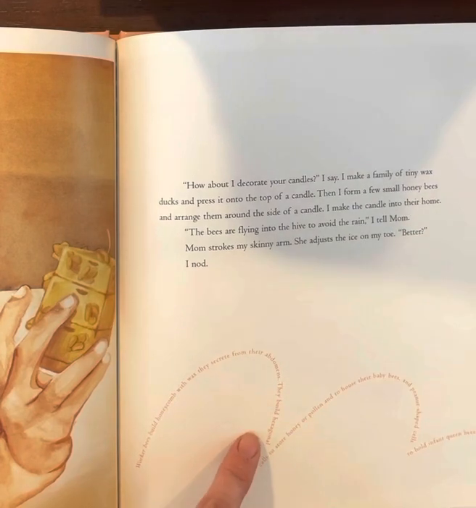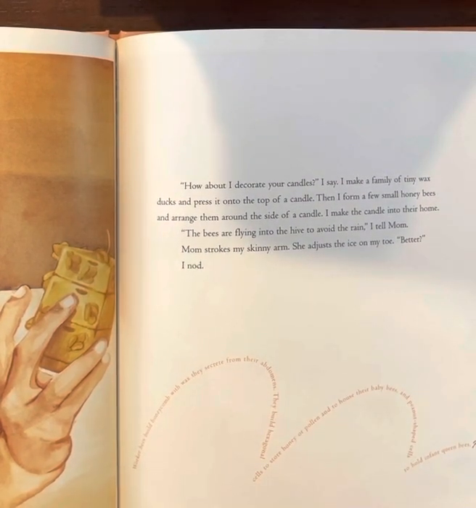I noticed this word, hexagonal. I wonder if that word maybe means a hexagon shape. We've been learning about hexagons in geometry, so we're talking about a shape with 6 sides and 6 corners.